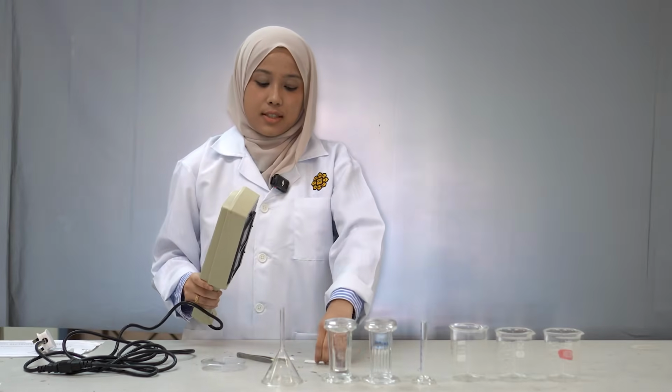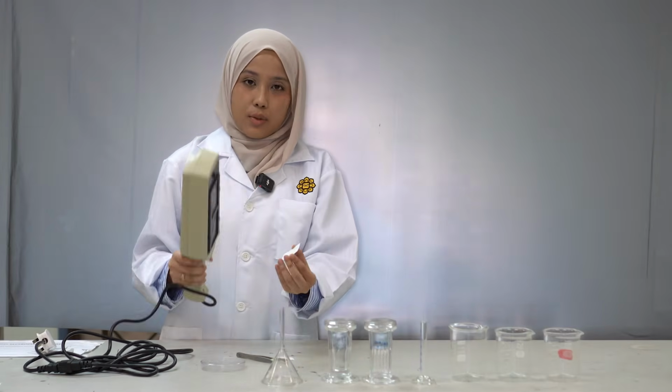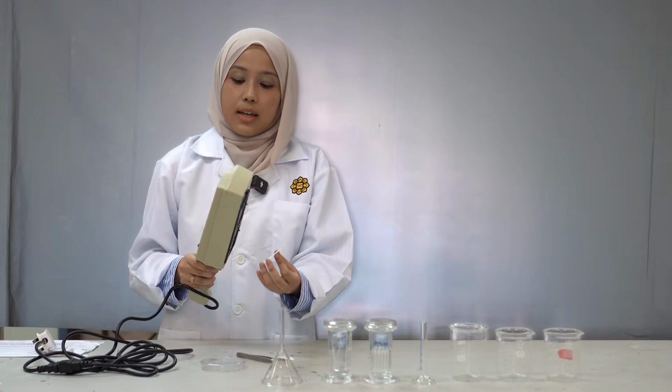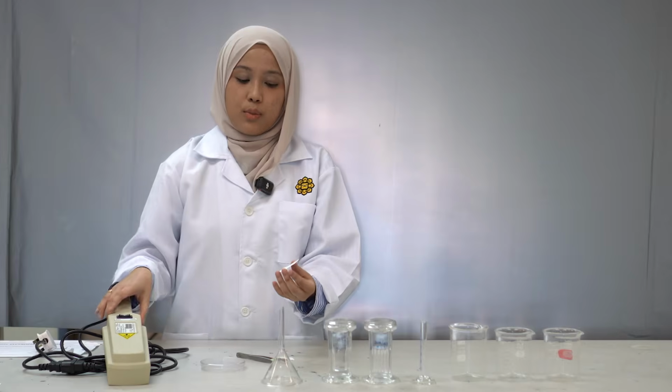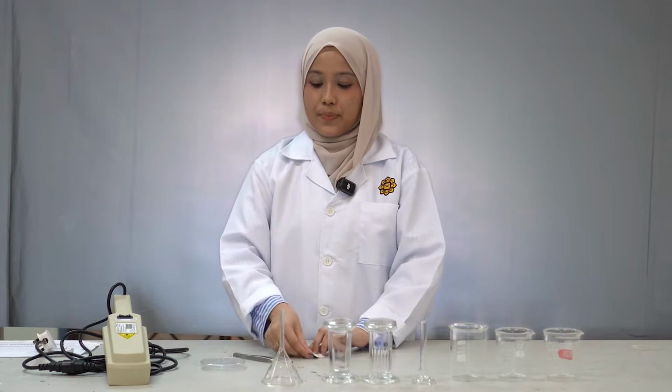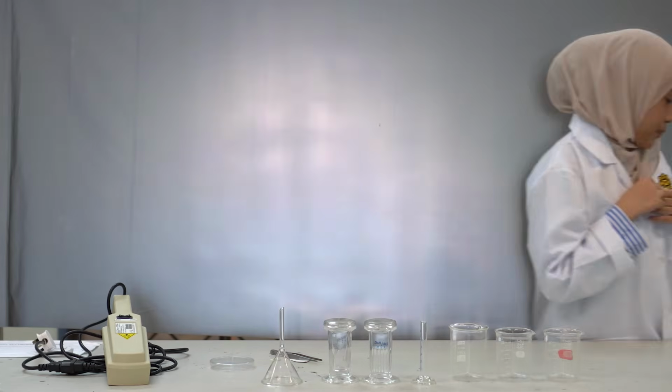Just visualize it using the UV lamp and we will see the spots. To mark them, use the pencil so that we can see them. Okay, so that's all from me. I'll pass to the last person.